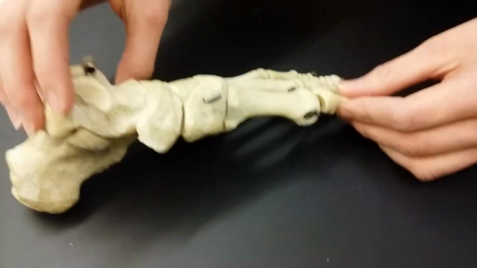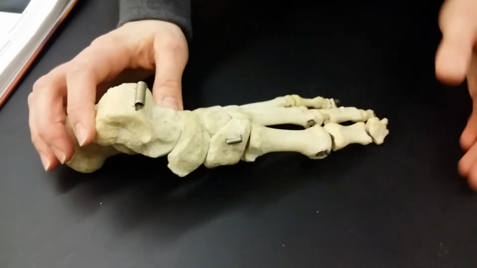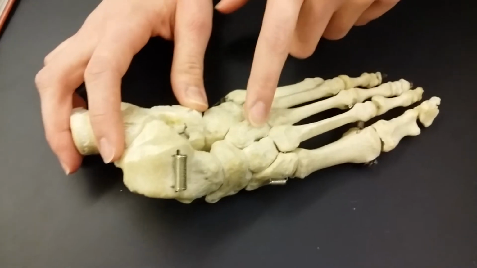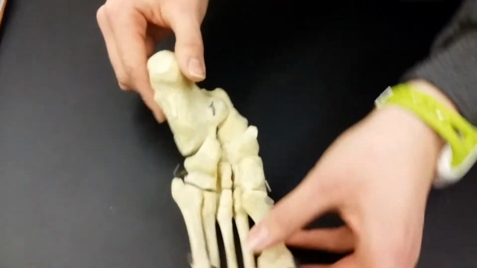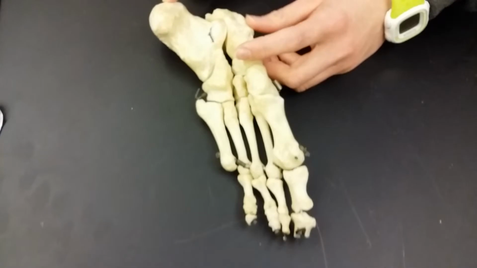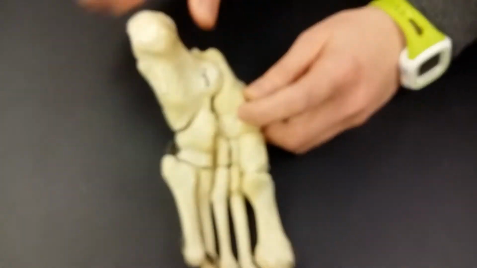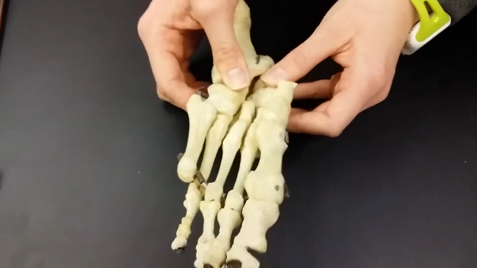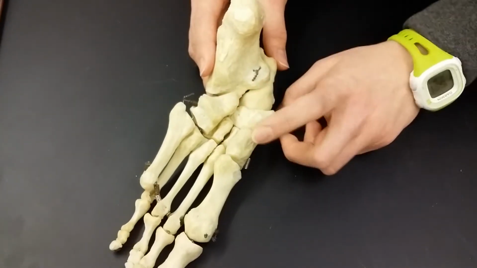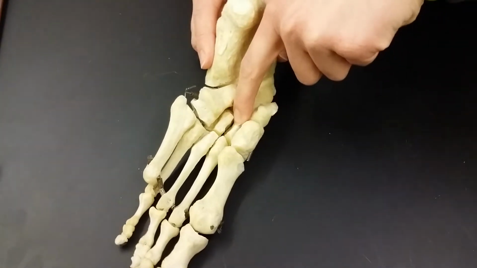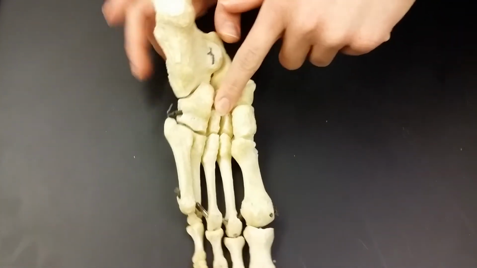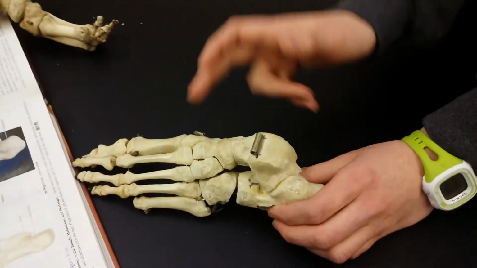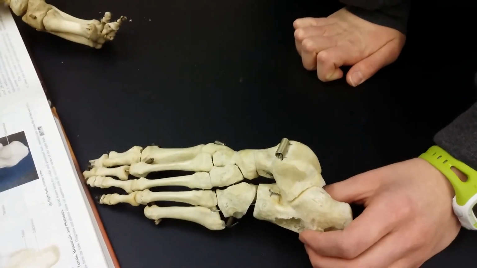The cuneiform bones. Okay. So this one will be the medial cuneiform, the intermediate cuneiform, and the lateral cuneiform. And if we do it from opposite, this will be the calcaneus, the talus, the navicular, the cuboid bone, and this will be the medial cuneiform, intermediate cuneiform, and lateral cuneiform. And you can tell by looking at the foot on the side, lateral, medial.